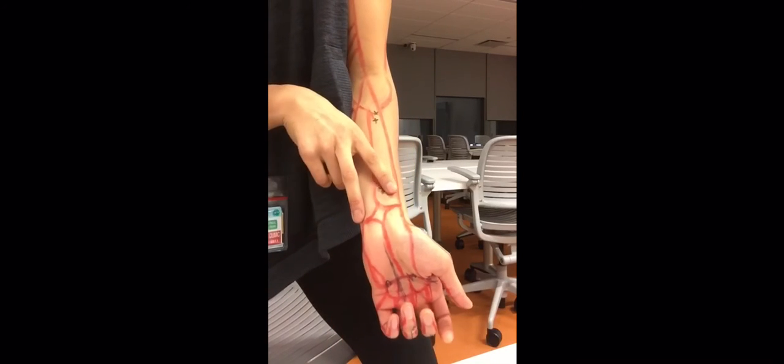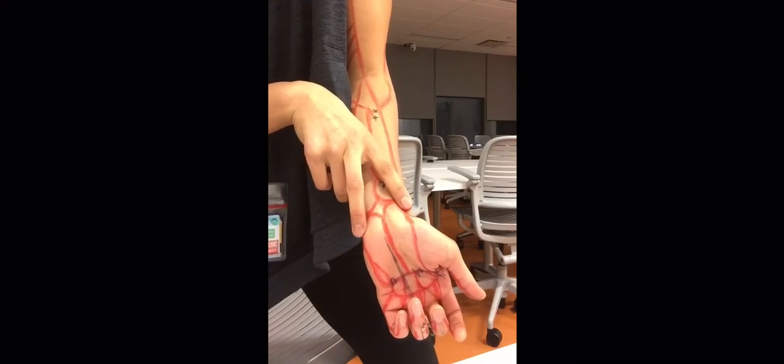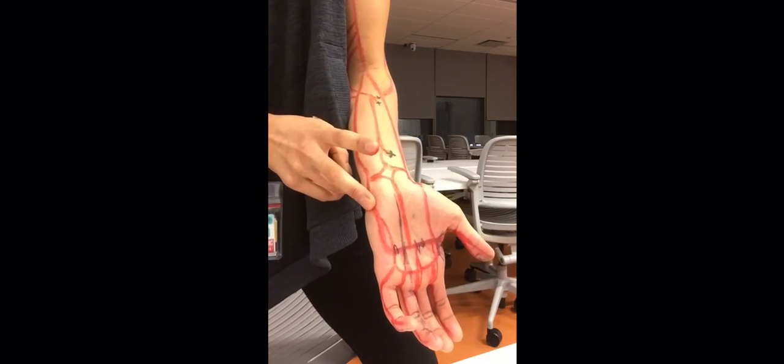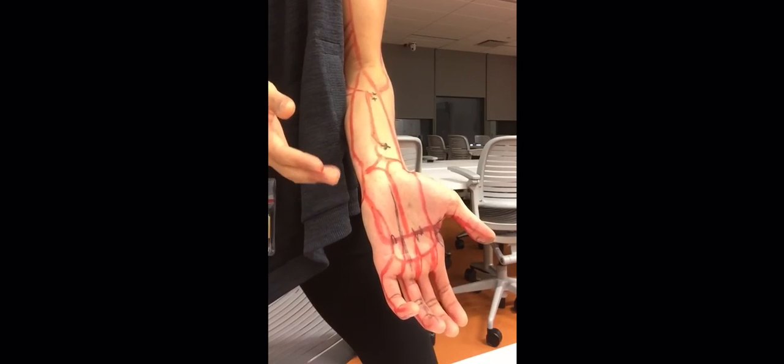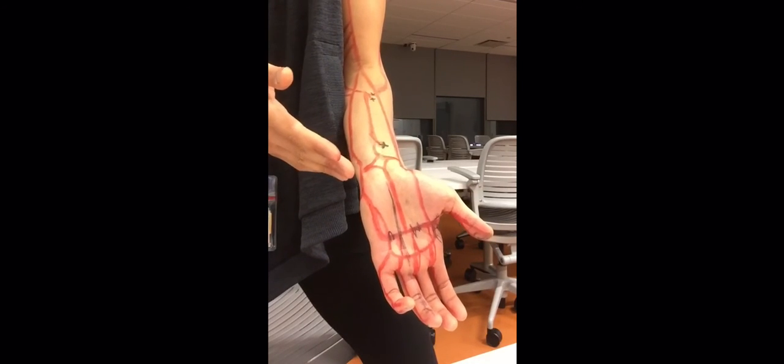And what happens is that the ulnar and radial, when it comes down, the ulnar is going through Guyon's canal, which is that little section between the pisiform and the hook of the hamate.